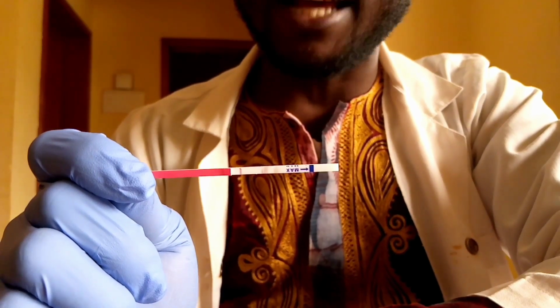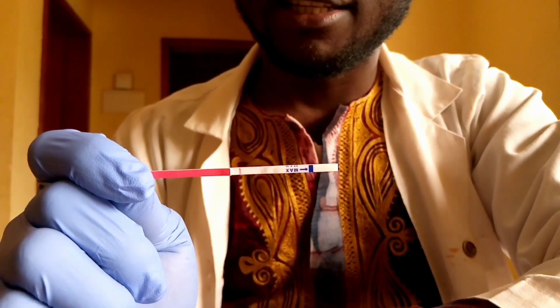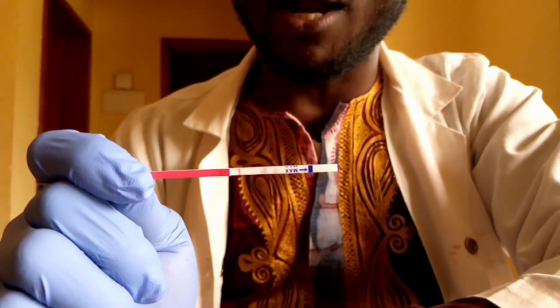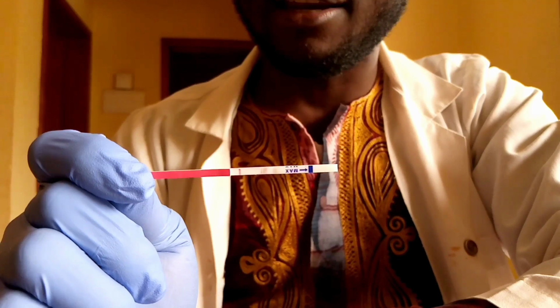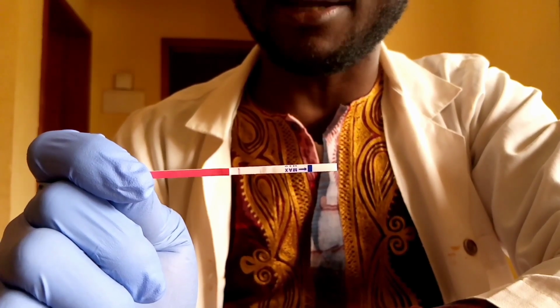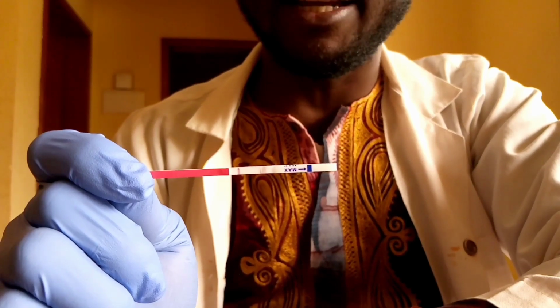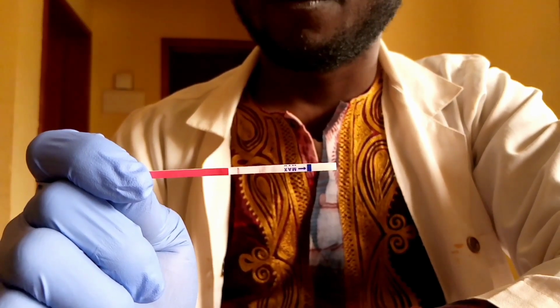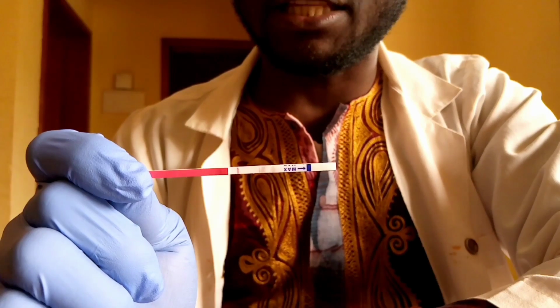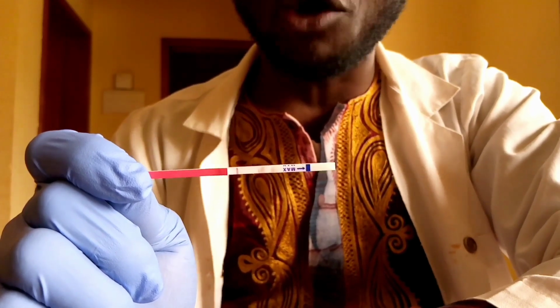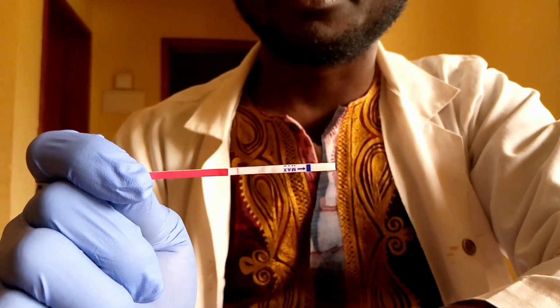The reason why we are saying that it's not negative because of one line is that you can still have one line and that result is not interpreted as negative, it's interpreted as invalid. So this is negative because you have only the control line. How do we know that it is only the control line?